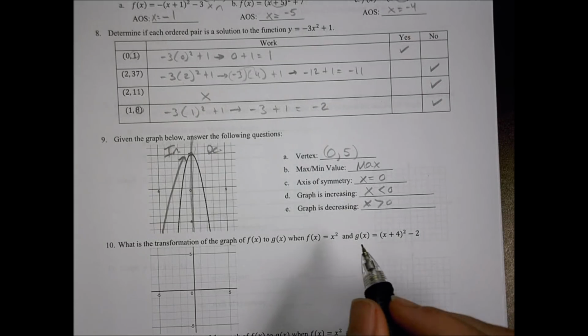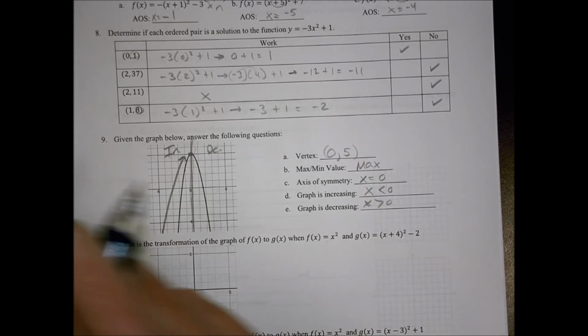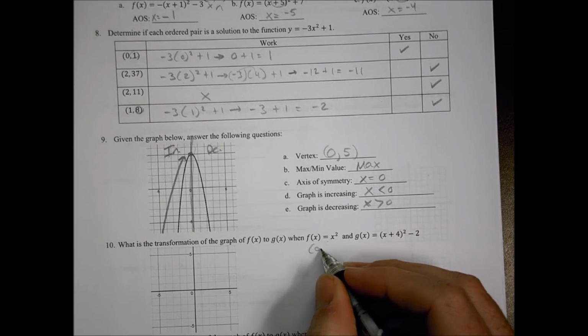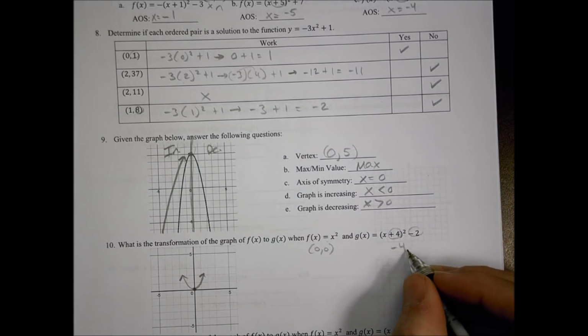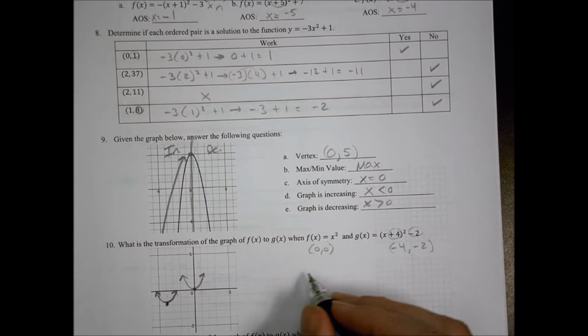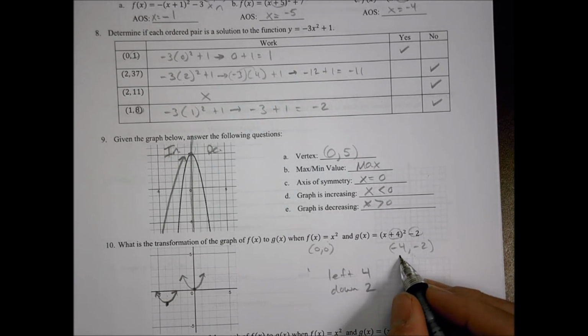What is the transformation of the graph f of x to g of x from here to there? Well, let's see what's taking place. In this case, my vertex is going to be at (0, 0), right? That's where it's just going to be. I could graph it and plot it, and it's going to look like this for the first one. No problem. This one though, I have a vertex at where? (-4, -2). So we're going to move over 1, 2, 3, 4, and then down 2. So that's what my graph will look like. It'll be the same shape for the most part, and it's going to look something like that. So what's the transformation going to be? From this one to that one, I'm going to move left 4 and down 2. So this tells me left 4, that tells me down 2.